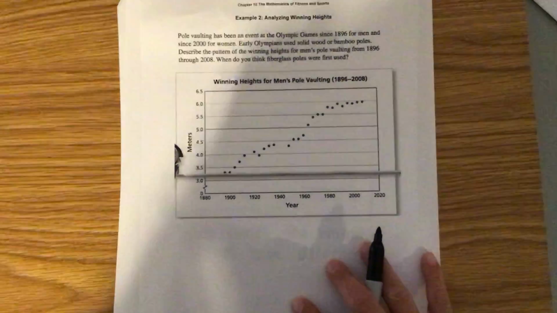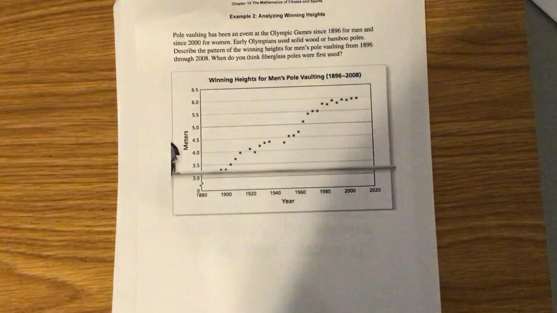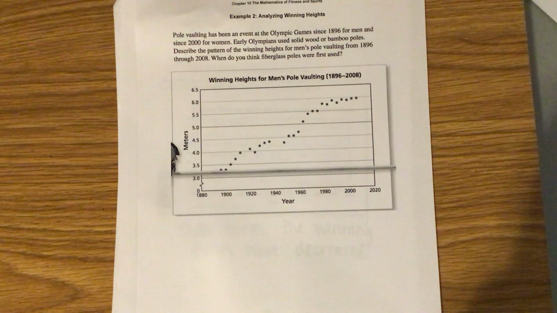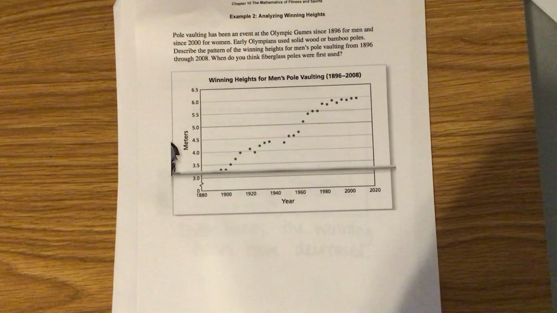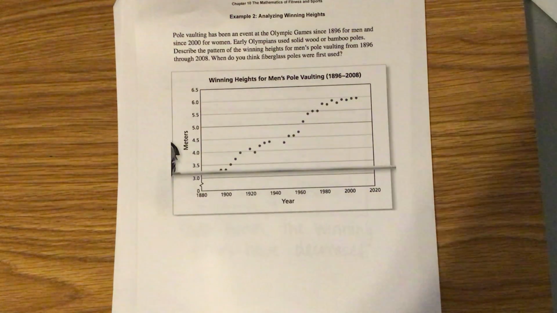Next up, example 2. So example 2 says pole vaulting has been an event at the Olympic Games since 1896 for men and since 2000 for women. Early Olympians used solid wood or bamboo poles. Describe the pattern of the winning heights for men's pole vaulting from 1896 through 2008, when you think fiberglass poles are first used. So we will look at the graph here.